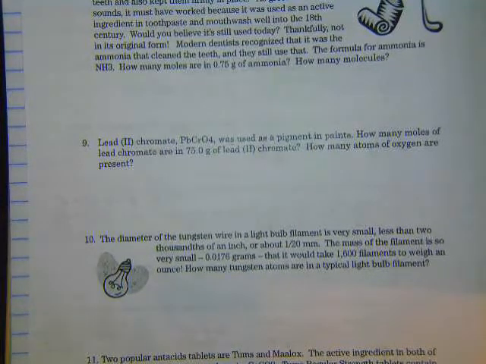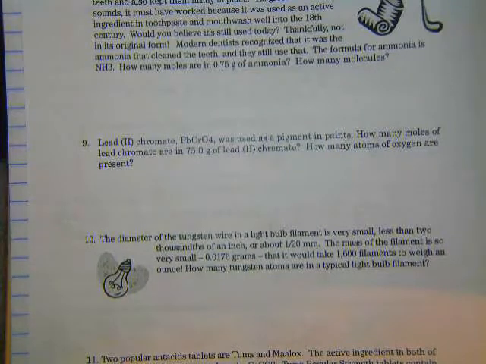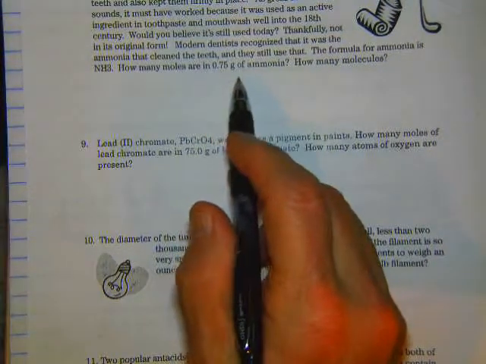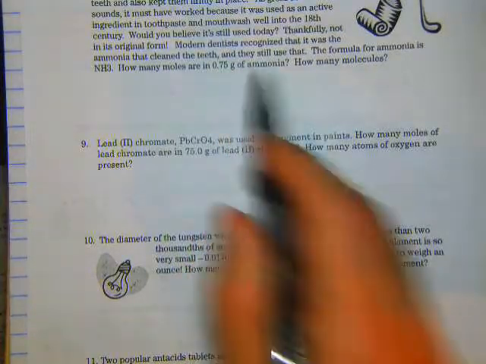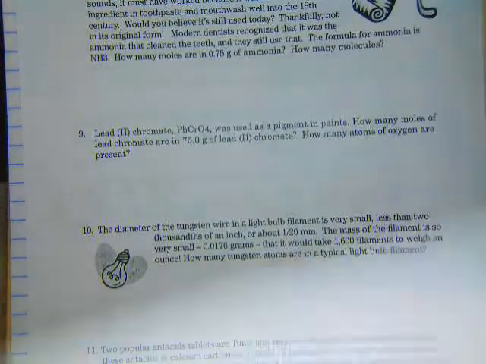Some of these I might end up putting on a different piece of paper because they get a little bit longer. You can read through the problem, but really what we want to know is how many moles are there in 0.75 grams of ammonia and how many molecules. So actually I'm going to put this on a different sheet of paper here, to give myself a little bit of room to work.